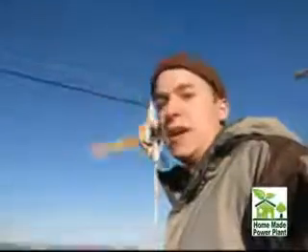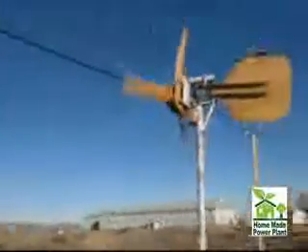Help people appreciate the power of the wind. Here's a small wind turbine. It's capable of producing 1.7 kilowatts. That's a little bit over 2 horsepower. It's got a blade diameter of 6 feet. As you can see, it really gets moving.